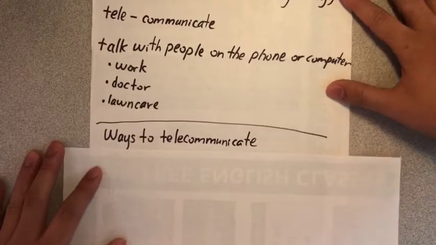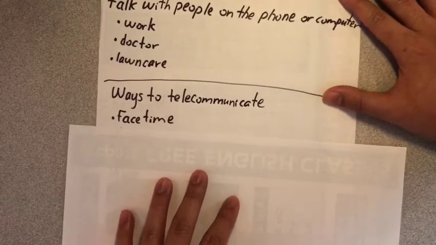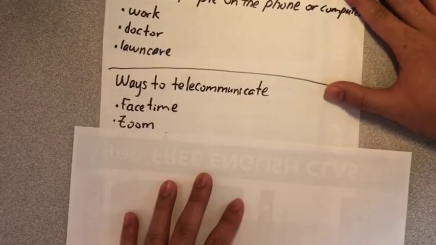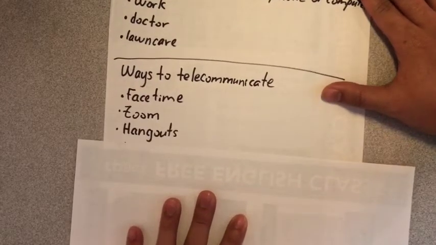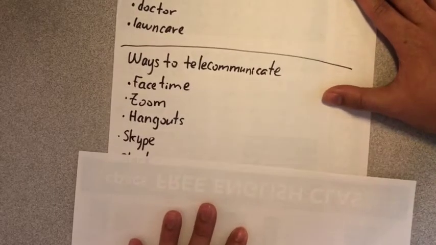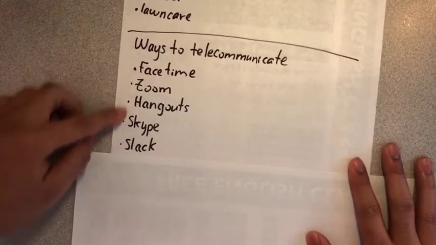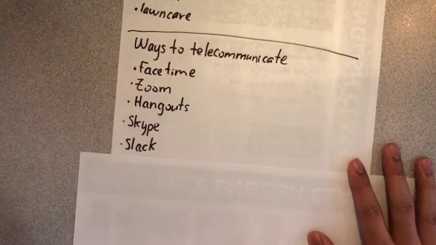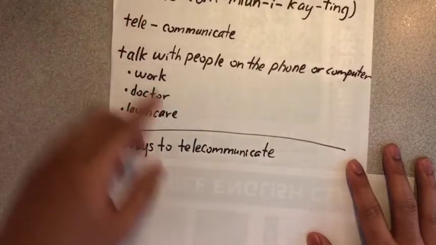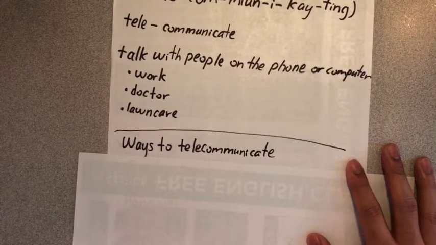So, ways to telecommunicate. FaceTime. FaceTime is for iPhones. Okay. Zoom. Zoom, you can have a lot of people talking together. Hangouts is the same. A lot of people are talking together. Or Skype. Or Slack. These are programs on your phone or on your computer that help you talk with other people. These are programs to help you telecommunicate or work from home or talk online, telecommunicate.